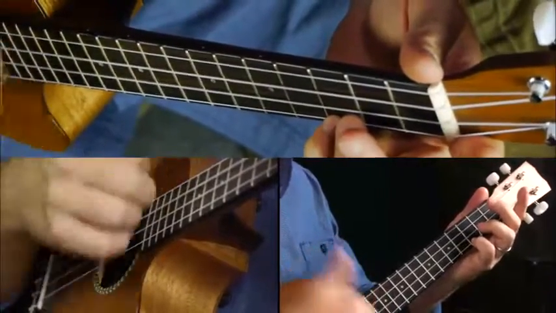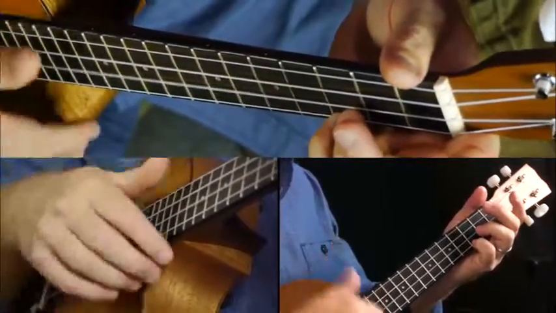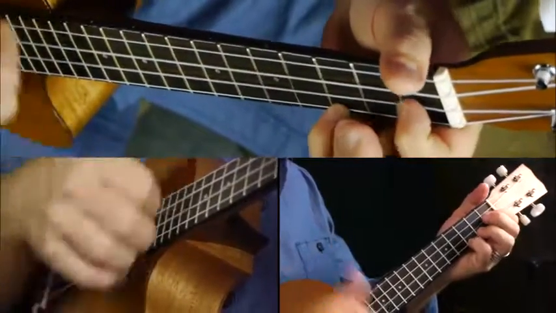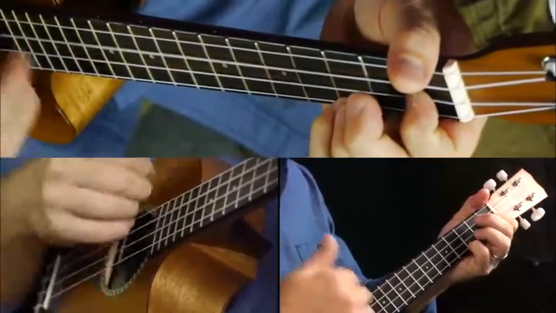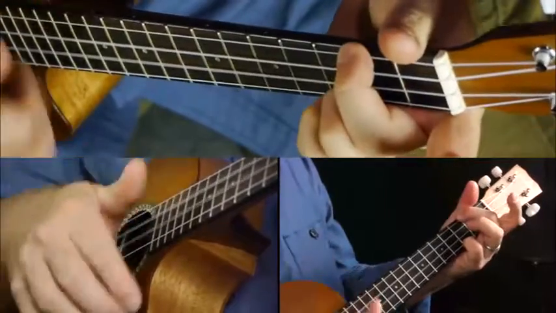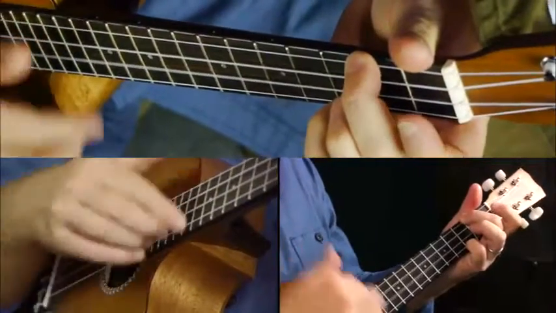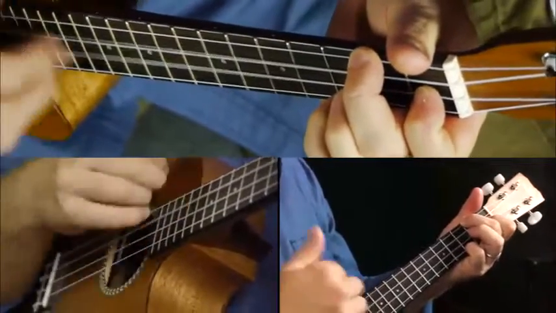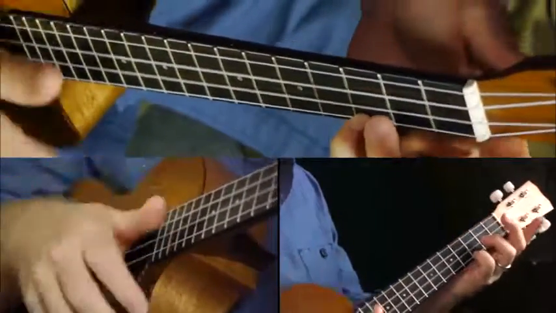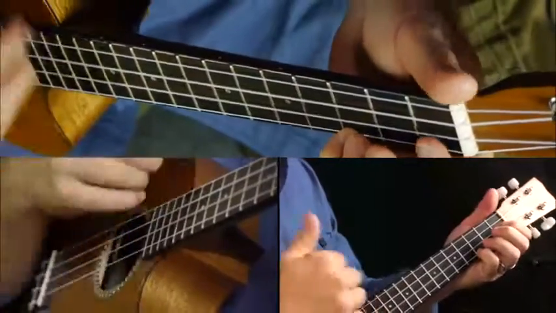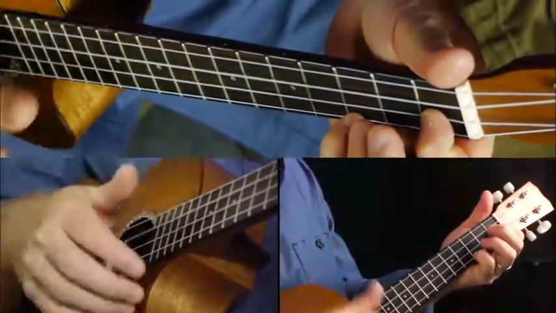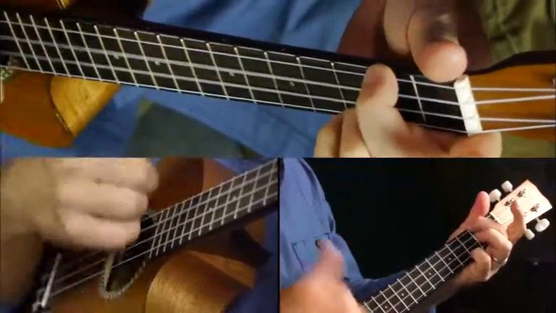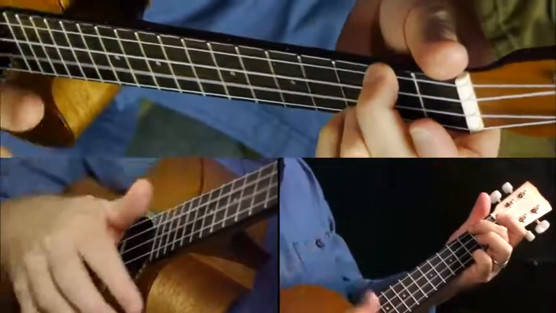And then we go into the verse. C for 2 times, C sus4 for 2 times, then the A minor for 2 times, and then the F for 2 times. Repeat. C, C sus4, A minor, to the F.